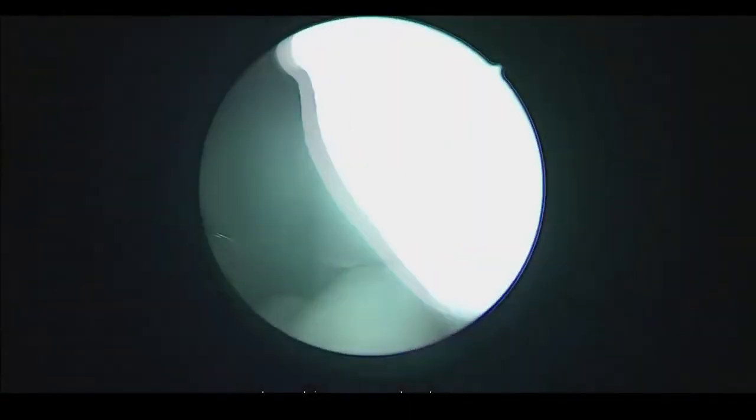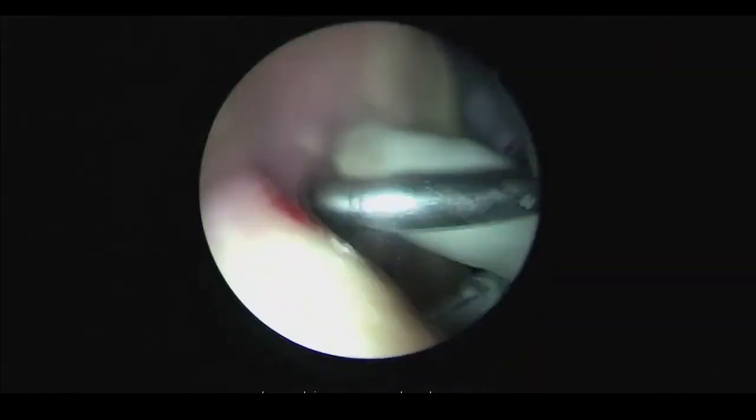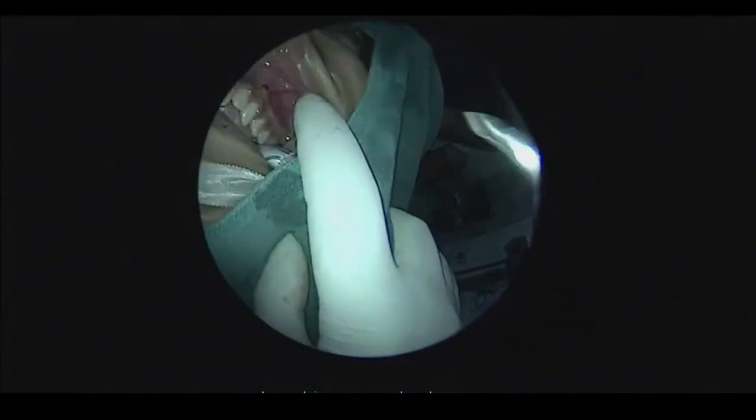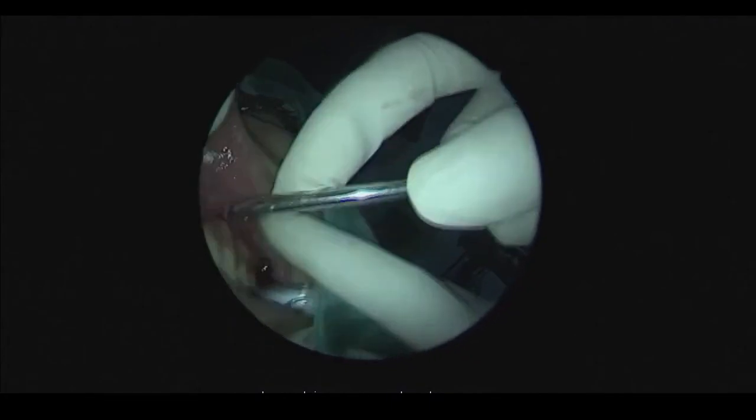See, that is the canine fossa. At the mid pupillary level, 1 centimeter above the gingivobuccal sulcus, this is the thinnest region of the maxillary sinus. See, I am in.